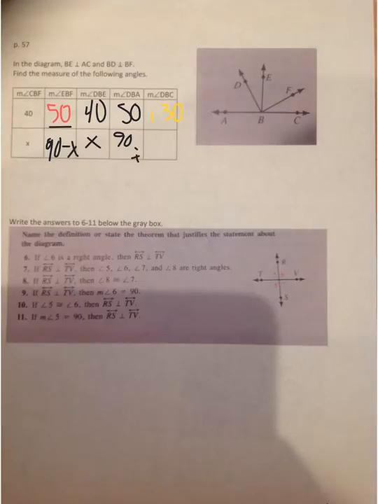Now, how are we getting to 130? We know that x is 40. If we use 90, how are we going to get to 130? 90 plus x. Okay.